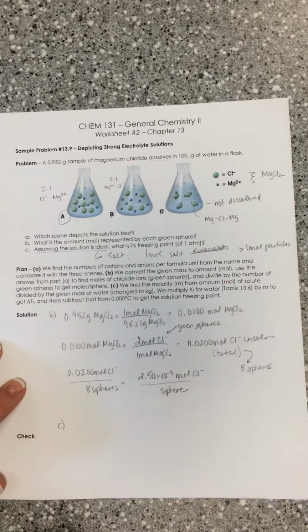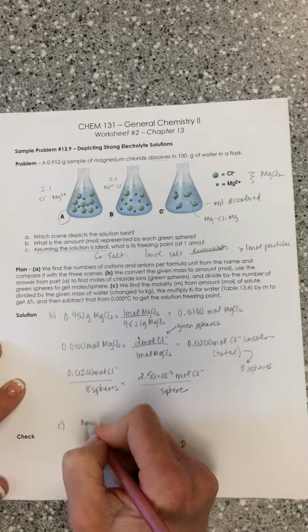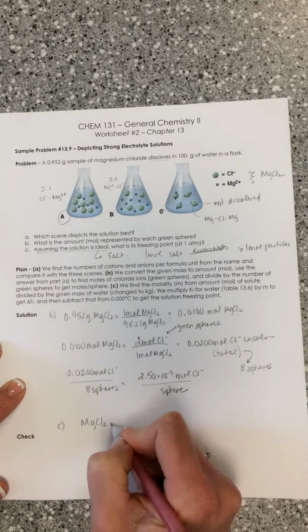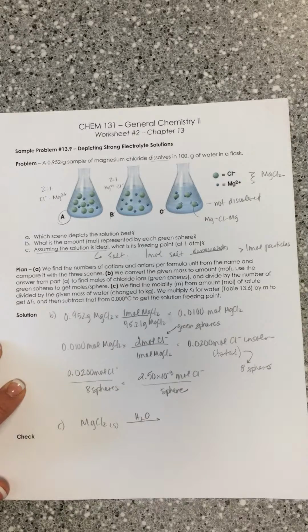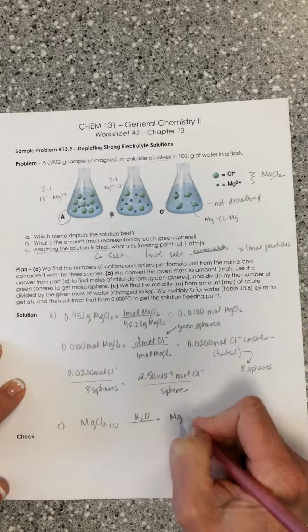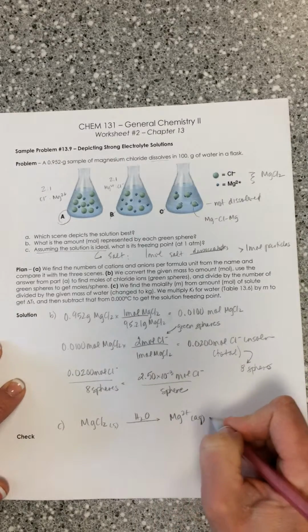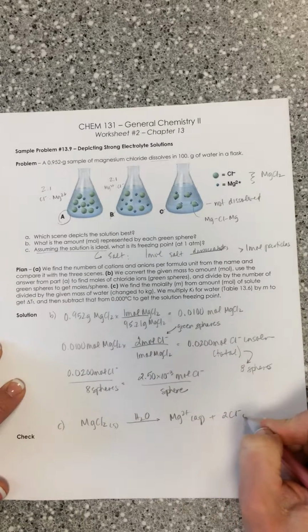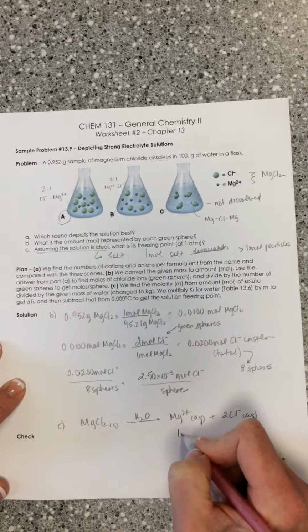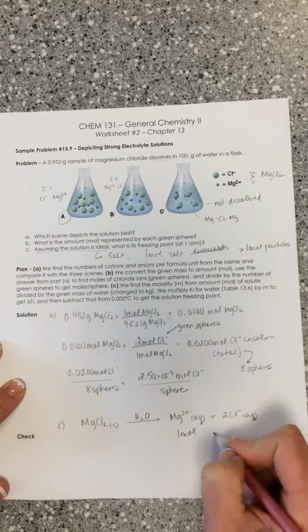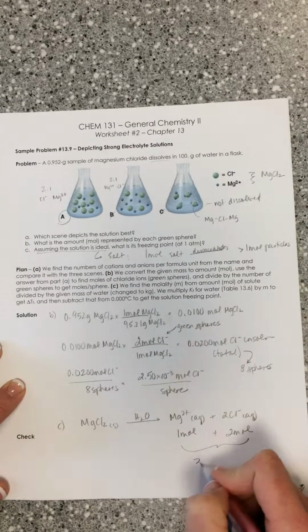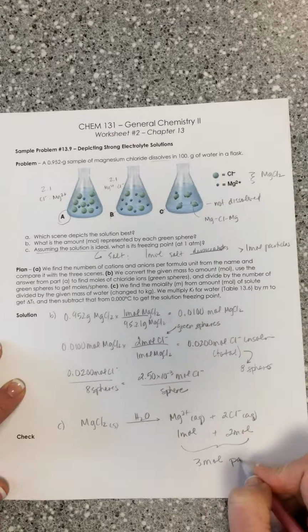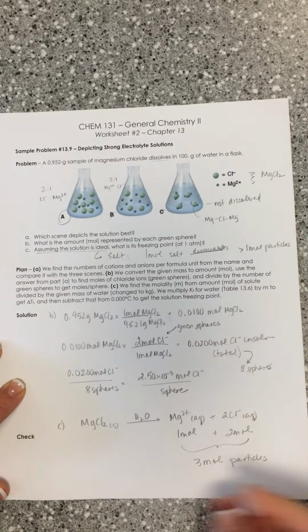So let's just examine this salt here and see what we have. So our salt, again, is magnesium chloride. And when we dissolve and thus dissociate it in water, we're going to get 1 mole of magnesium ions and 2 moles of chloride ions, which means we get 3 moles total of particles.